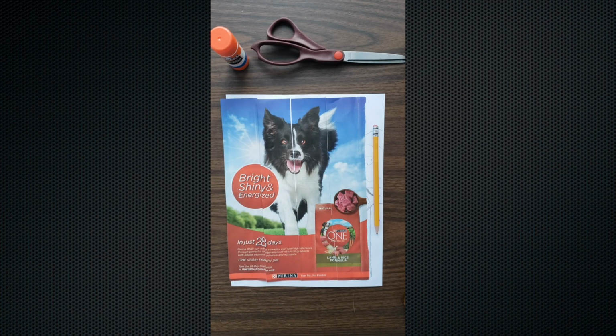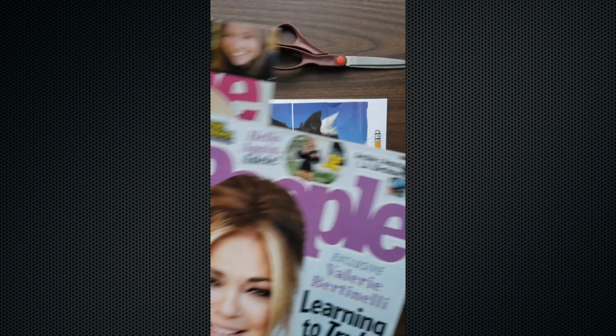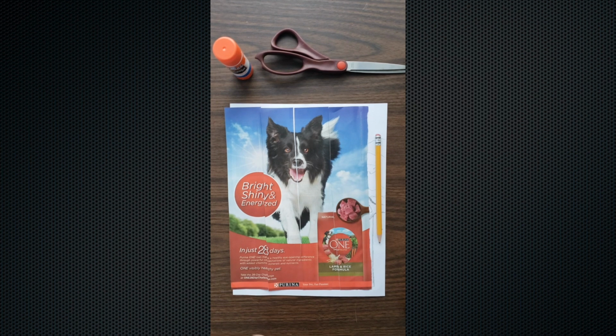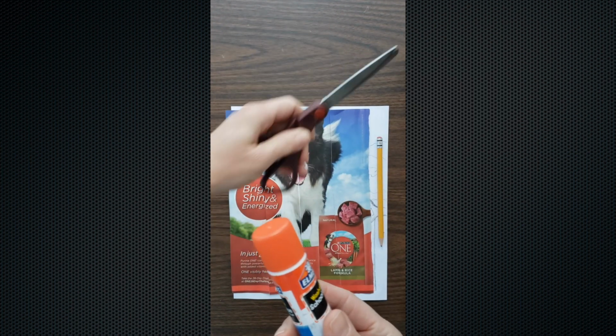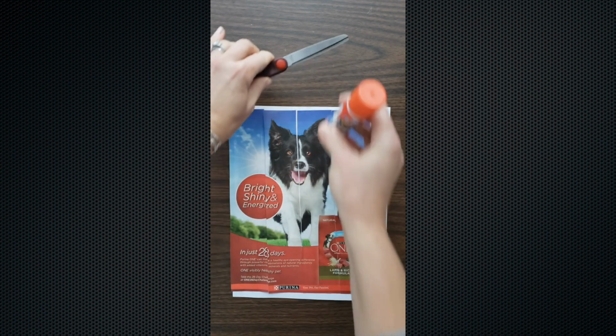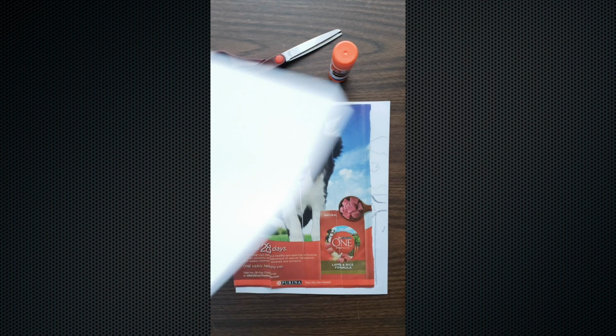Hi guys, today we're going to be using magazines in our artwork. So what you're going to need today is a couple of magazines that you can look through and find a picture that you like, okay? And then you're going to need some glue and scissors, and you're going to need a pencil and a piece of paper, okay?